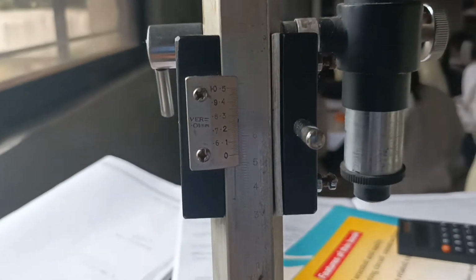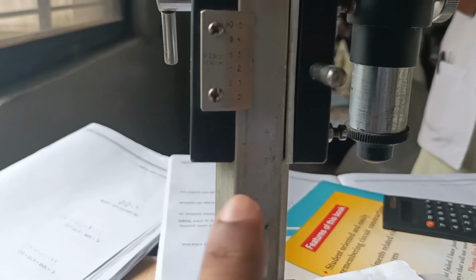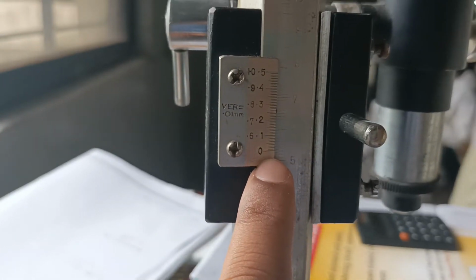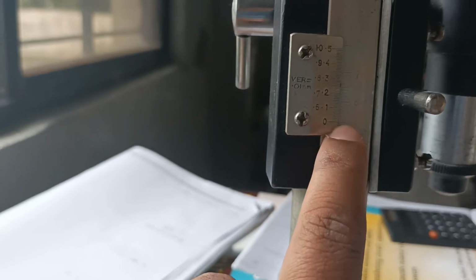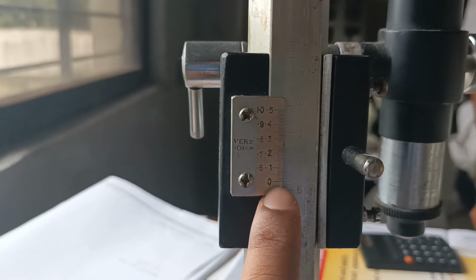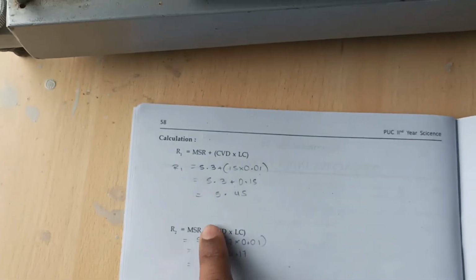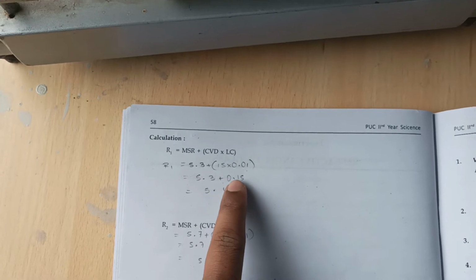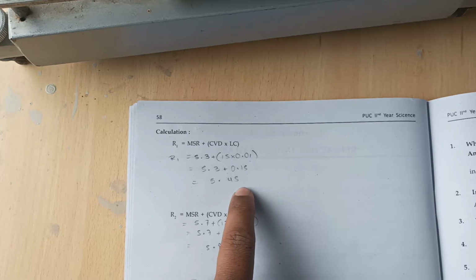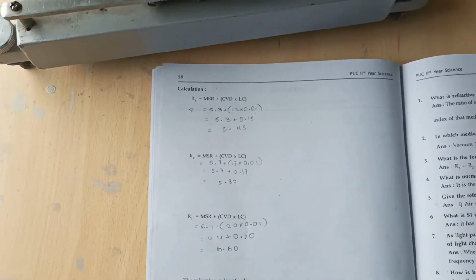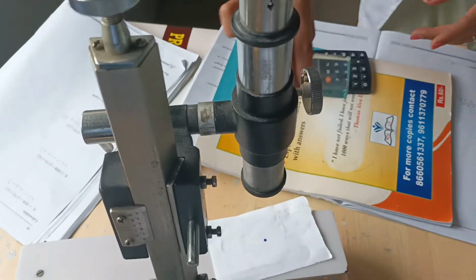Here first we need the MSR. In this case the 0 coincides with 5.3. MSR is 5.3, CVD is 15, least count is 0.01, and the final calculation is 5.43 centimeter. Similarly, one more reading. The second reading is the reading of the image of the ink mark.